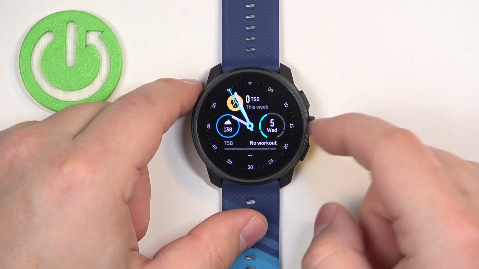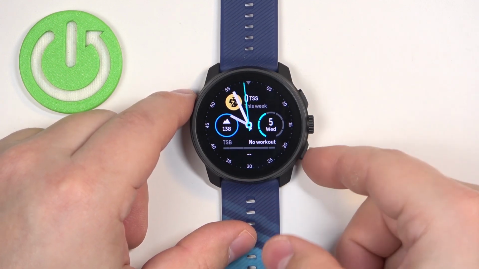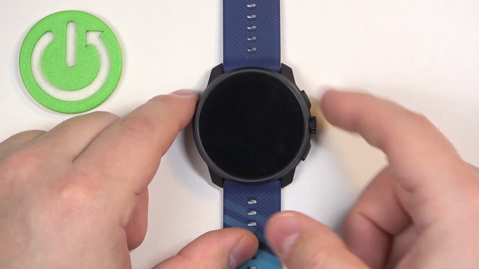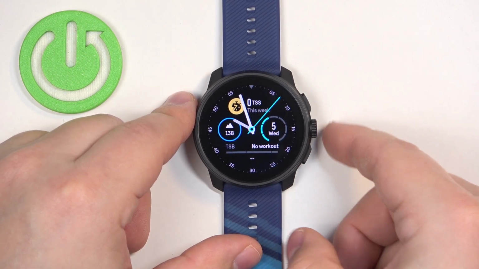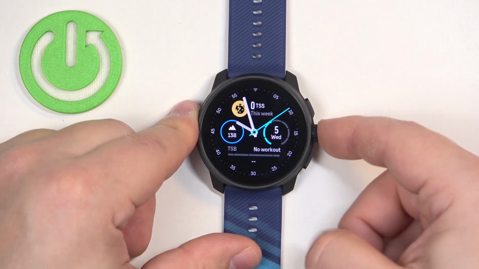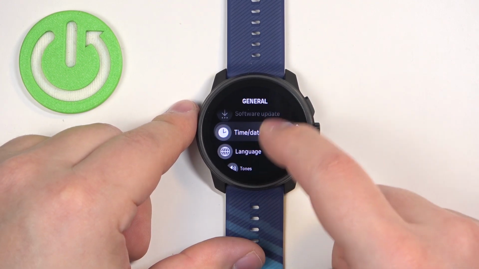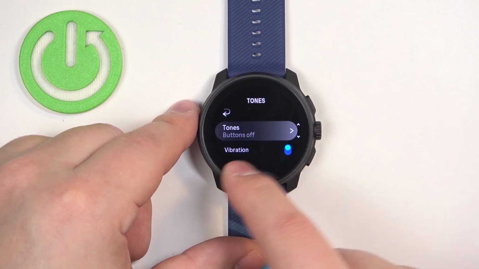Okay, another thing I want to show you is how to enable and disable the sound for the buttons. So basically, if you press the button, the watch will beep. By default, it will be disabled, but you can enable it if you want to. And to do that, we need to press and hold the middle button, select the general, scroll down, find the tones, tap on it, and here tap on tones.